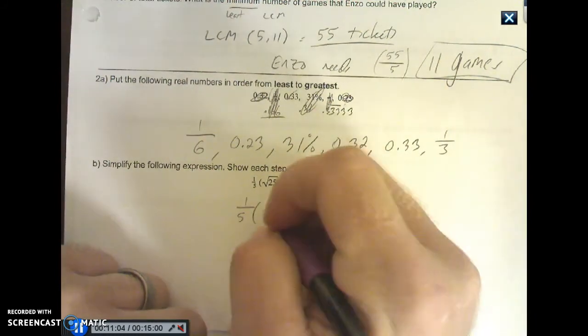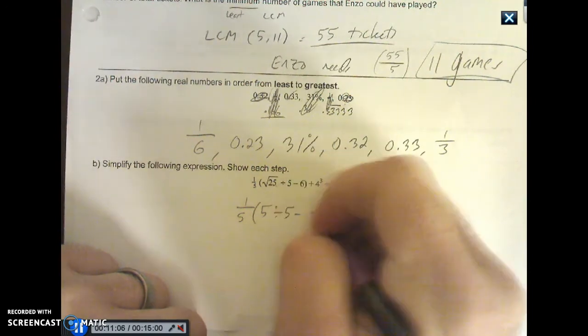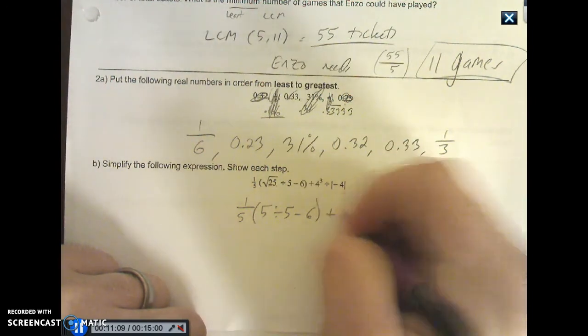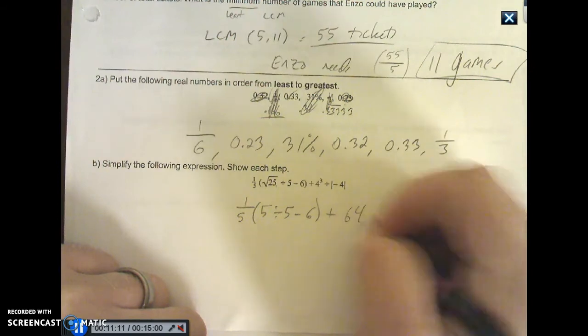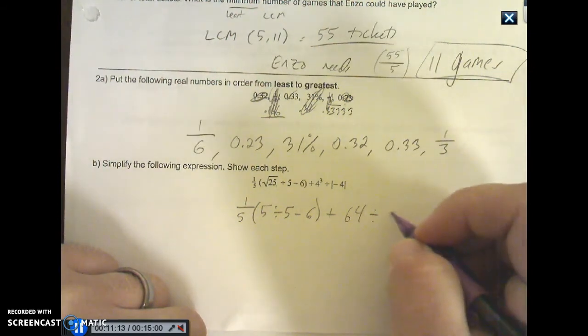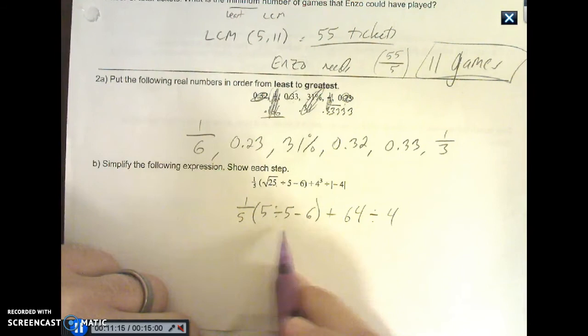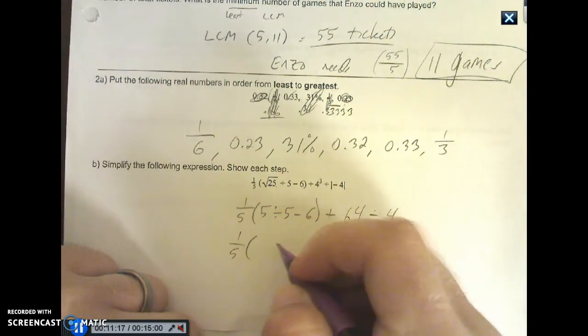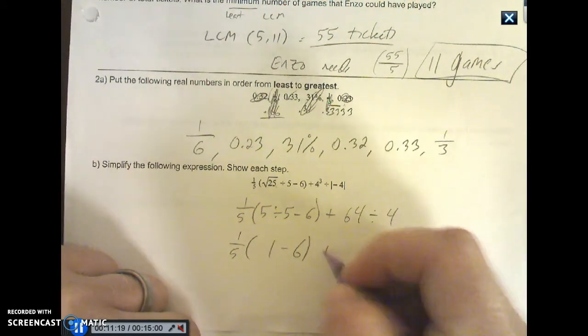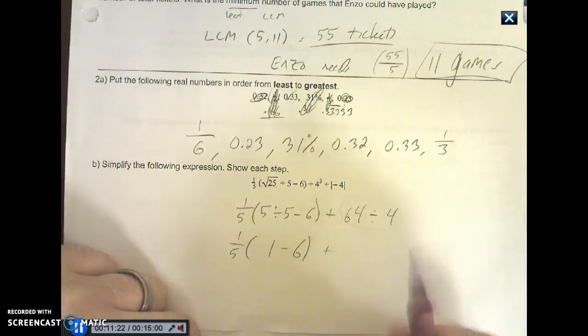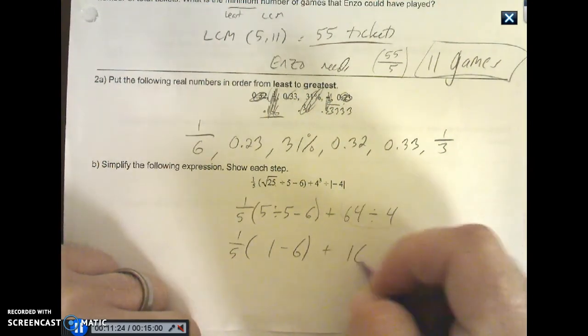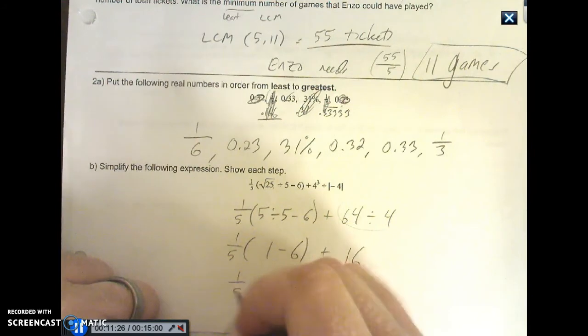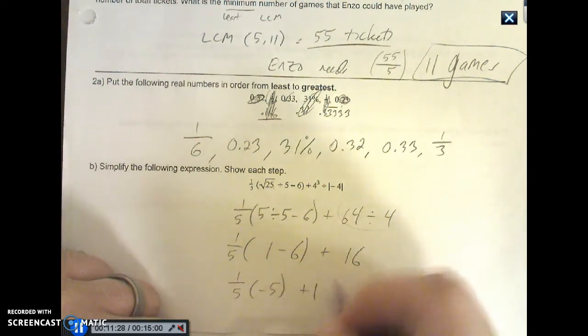Alright, do parentheses first. Square root of 25 is 5. Divided by 5 minus 6. Plus 4 to the 3rd gives me 64. Divided by absolute value -4 is 4. Inside my parentheses, do division first. 5 divided by 5 is 1. Over here you can do this well because it's division. 64 divided by 4 is 16. 1 minus 6 gives me -5.